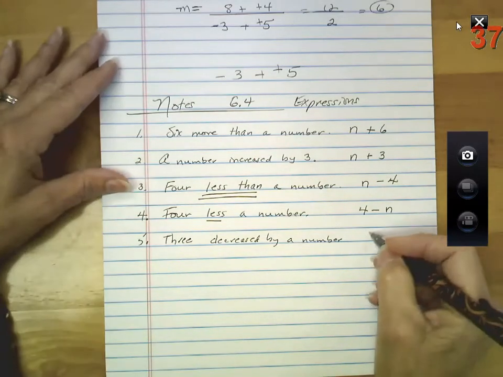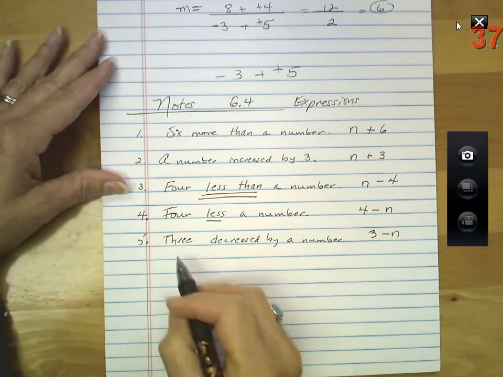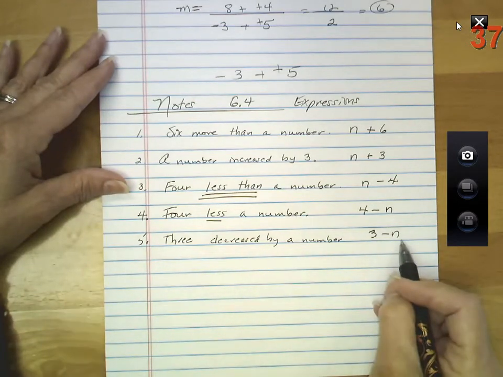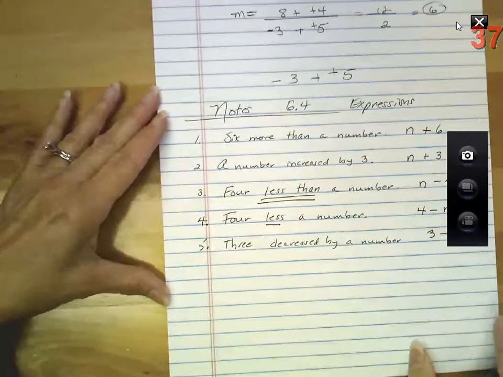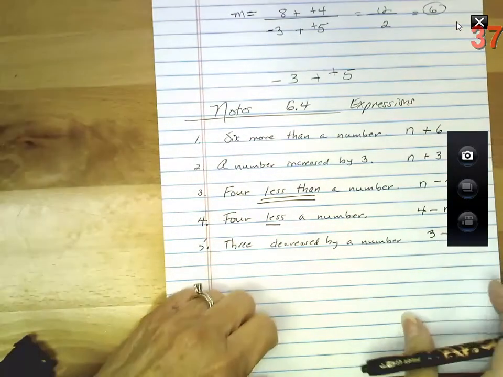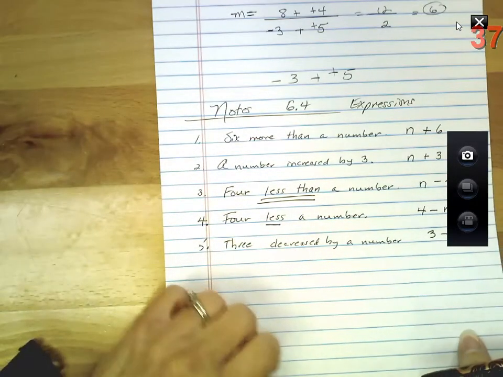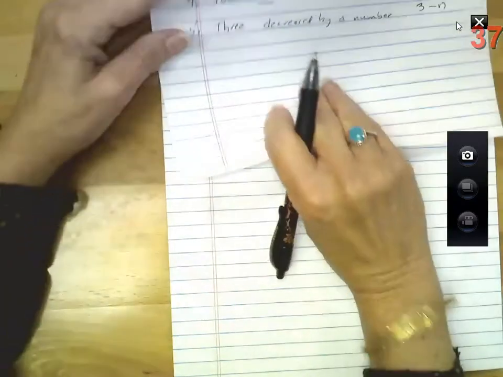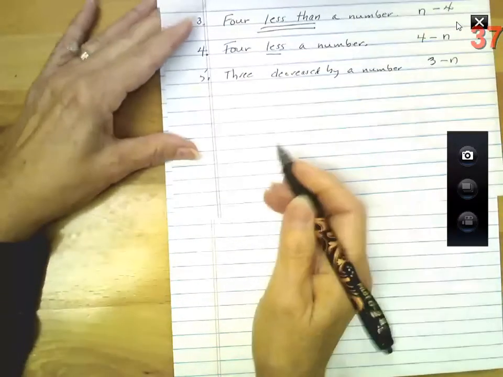Good. Okay. 3 decreased by something is decreased by a number. So it's literally just like the words displayed, almost, except for the less than. Exactly. Okay, now, these are expressions.